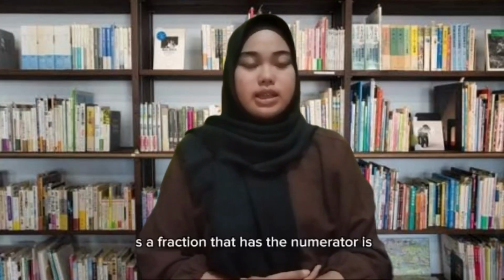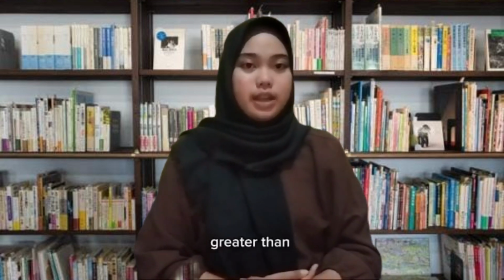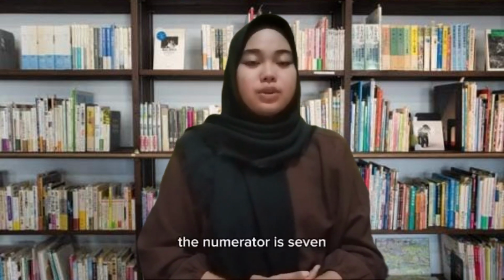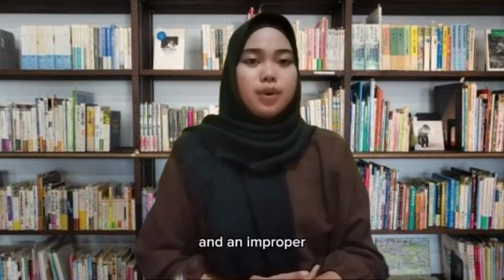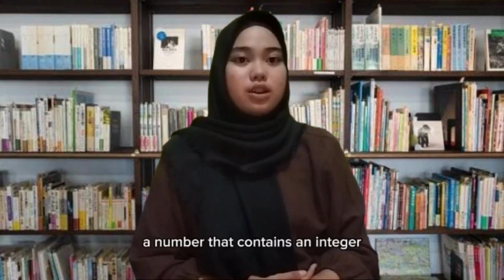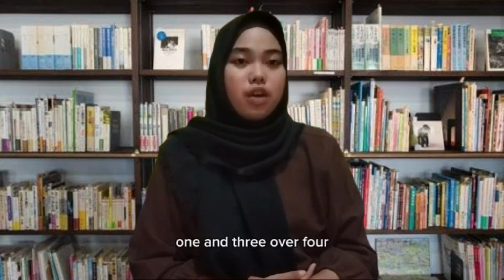An improper fraction is a fraction that has the numerator greater than the denominator. For example, 7 over 4. The numerator is 7 and the denominator is 4. An improper fraction can be expressed as a mixed number, a number that contains an integer and a fraction part. Example, 7 over 4 can be expressed as 1 and 3 over 4.